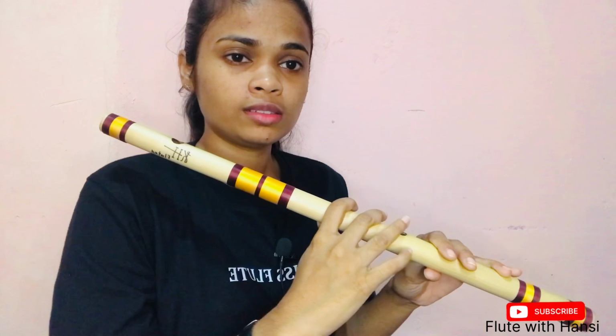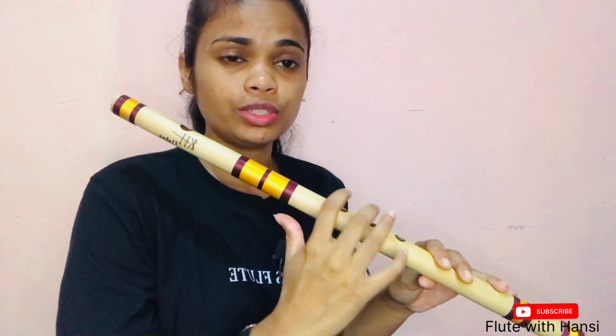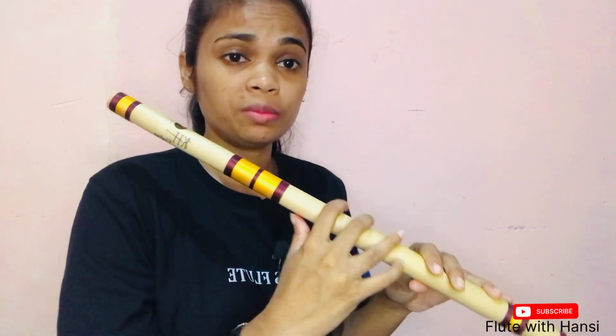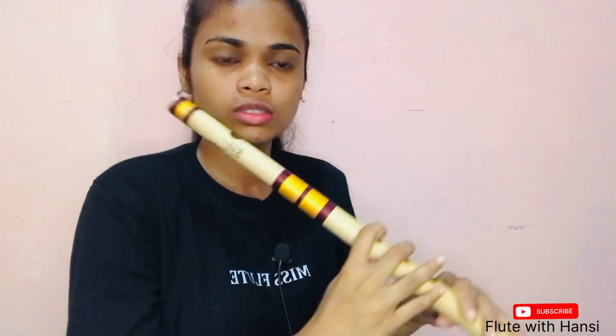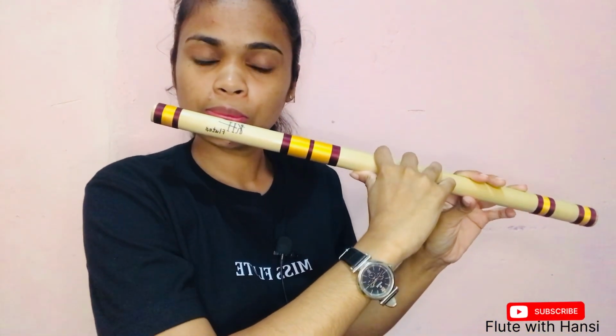Okay, this is meend. You need to be comfortable with doing meend to do that. If you cannot do that, just play simple notes like this, you can play it.